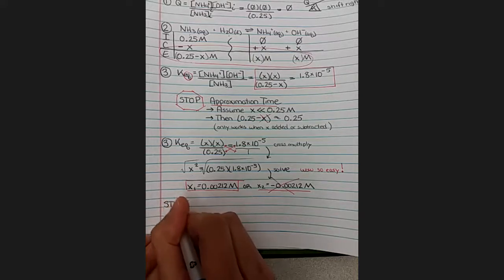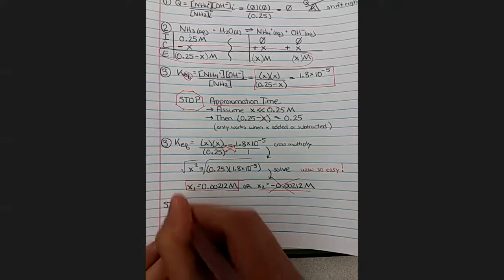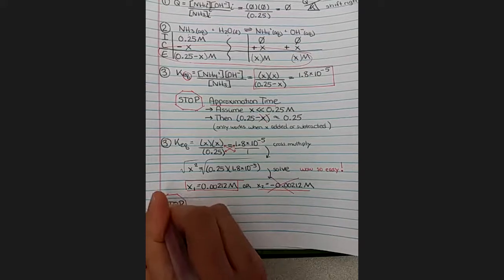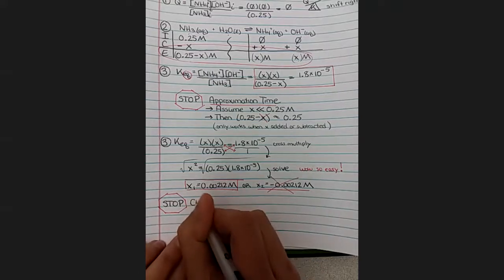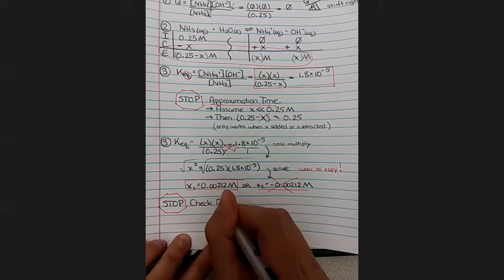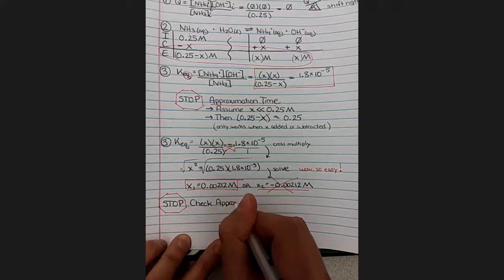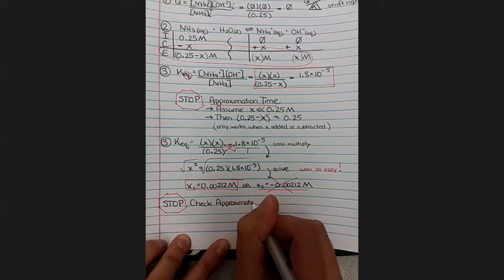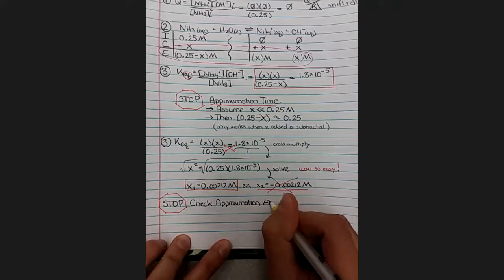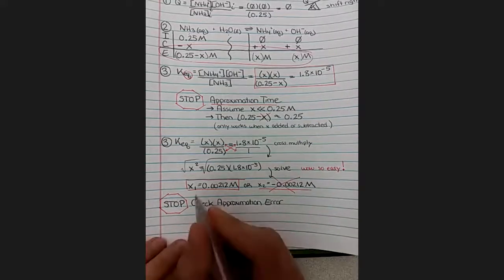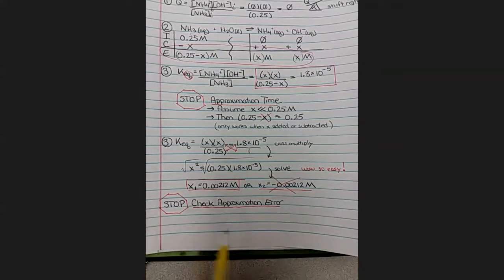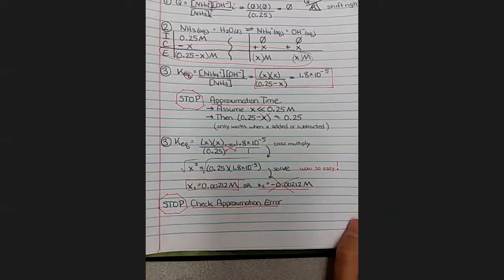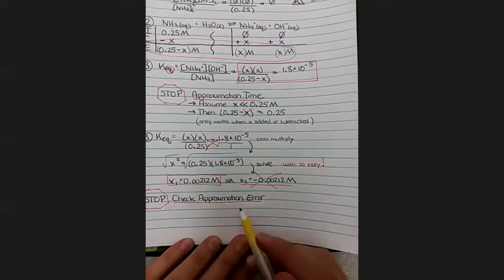But now we need to stop again, because using that assumption comes with consequences. So when we use an approximation and we cheat and we leave out a number, we leave out an x, it introduces error into the system. And as we know from our general chemistry laboratory, a little bit of error is okay. No one's perfect. But at some point, if the error becomes too large, that means our number is not really a useful answer at all. So we need to check whether our approximation error is okay.